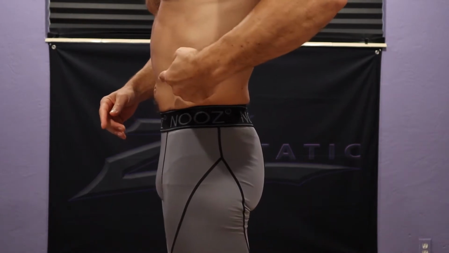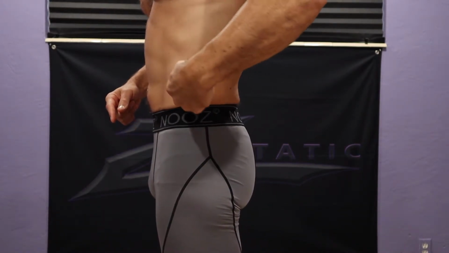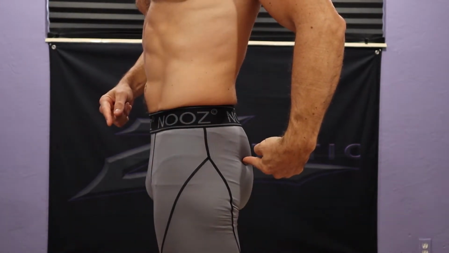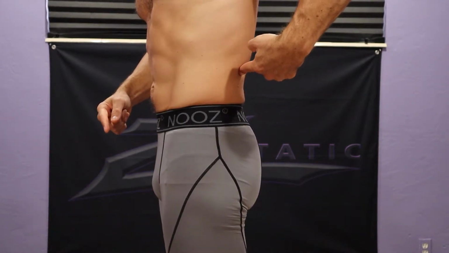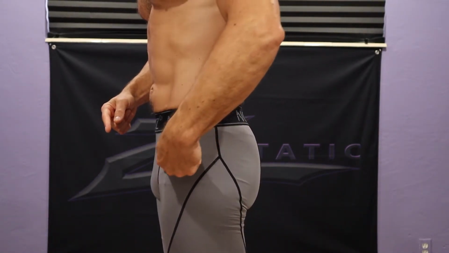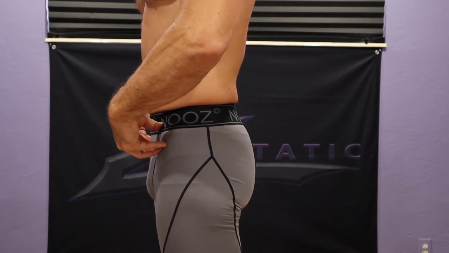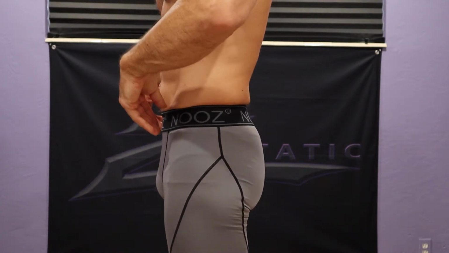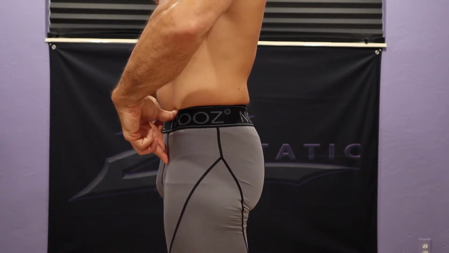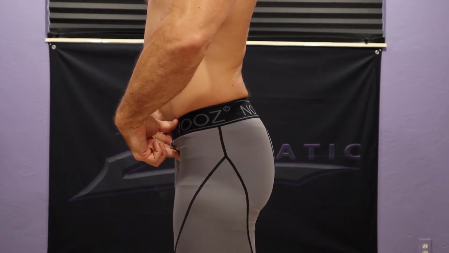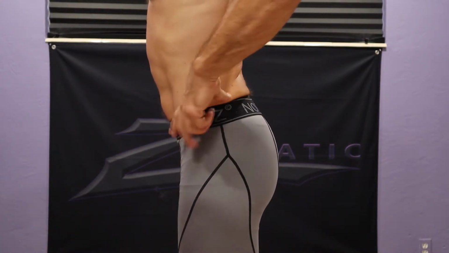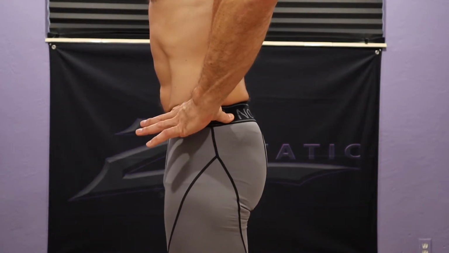So if we can go back to the imaginary X that's running through my hips here, we want to draw that imaginary line from my abdominals through the hip to my glutes, and then again from the lower back all the way through the hips up to the front where the hip flexors are. And so what this is, we have a tightness in the hip flexors and a tightness in the lower back, and that's tilting my pelvis forward.